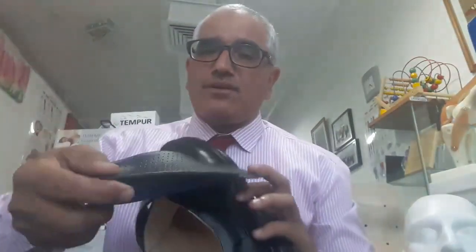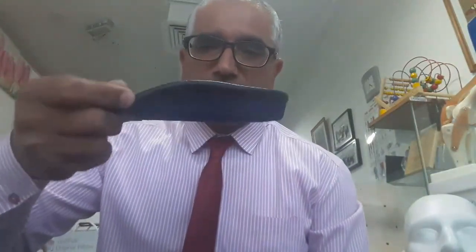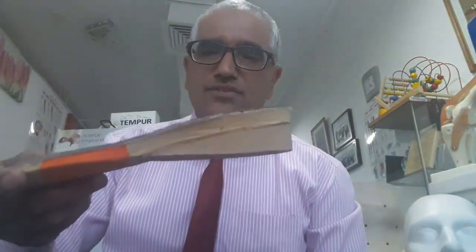Now if the compensation required is more than a centimeter, then we need shoes which are more spacious for the equinus raise, and a little wider. That means the foot should not be cramped or squeezed inside the shoe. We have a raise which is equinus, around 1.5 to 2 centimeters, or a raise which is almost 3 centimeters.